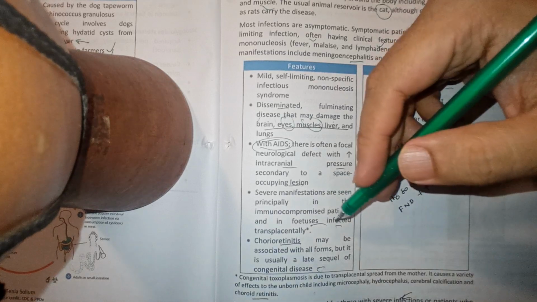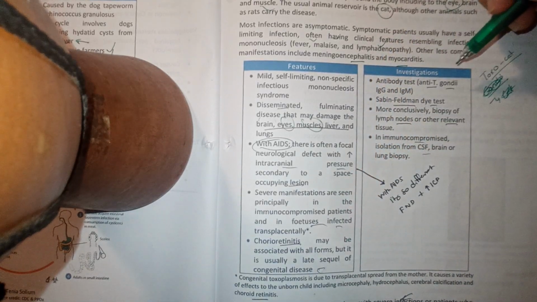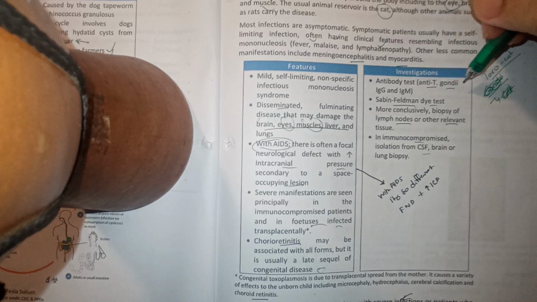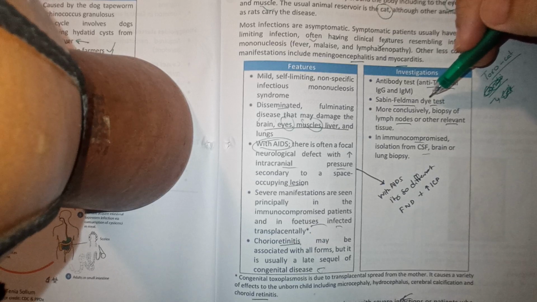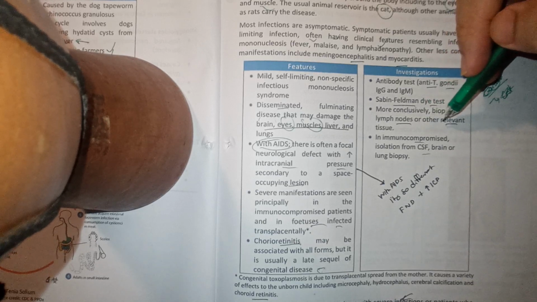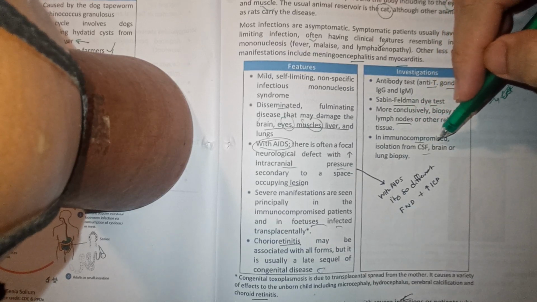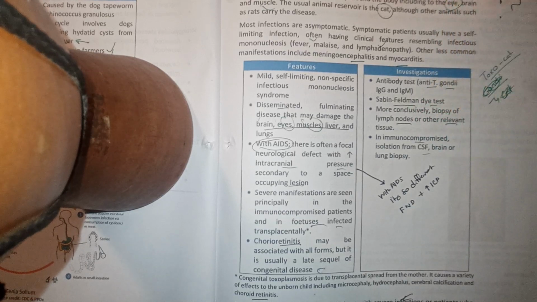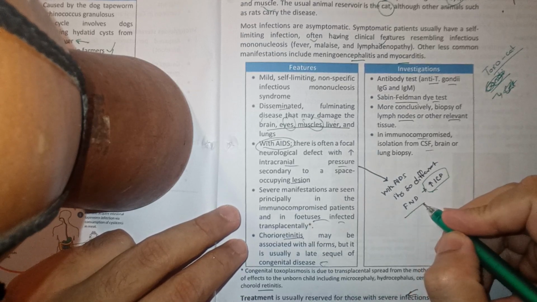Investigation: antibody tests, anti-Toxoplasma gondii IgG, IgM, Sabin-Feldman dye test, more conclusively biopsy of lymph node or other relevant tissues; in the immunocompromised, isolation from CSF, brain or lung biopsy. So in AIDS, you have to remember it's different, with raised intracranial pressure and focal neurological deficit.